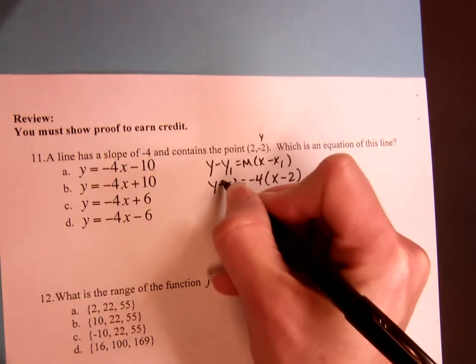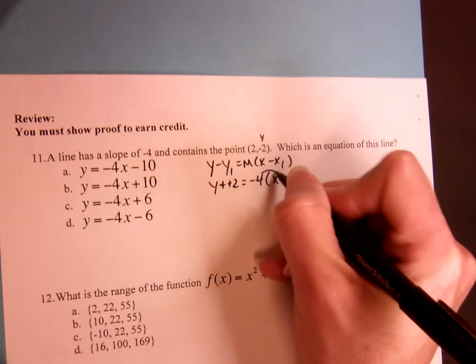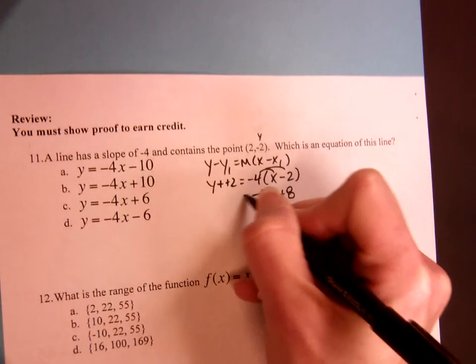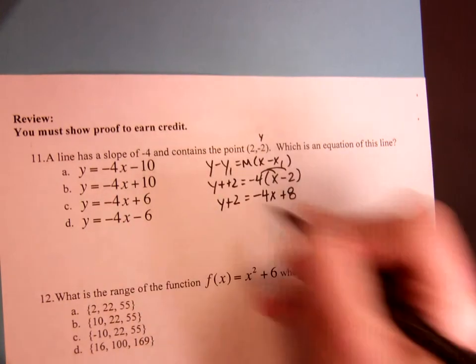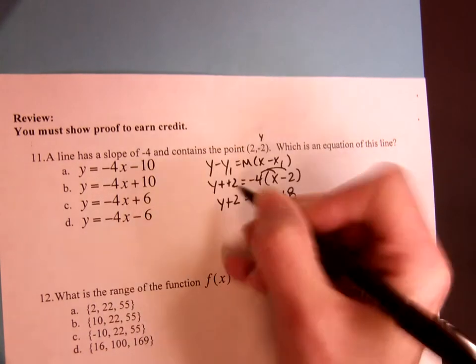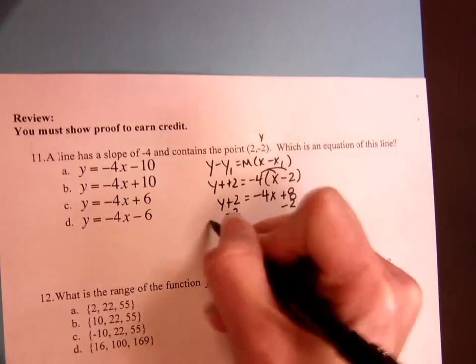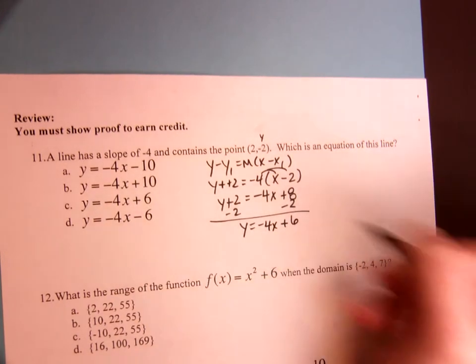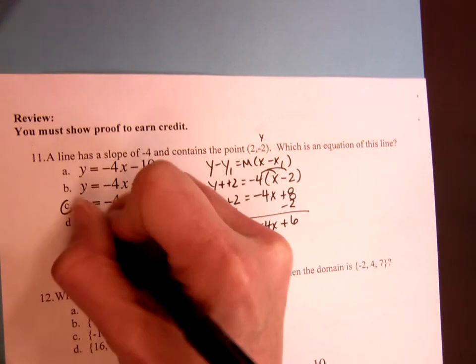Remember that a minus a negative turns to plus a positive, and we distribute. So this would be negative 4x plus 8, and then that's y plus 2. To get y by itself, we would subtract 2 on both sides. This is y equals negative 4x plus 6. So then your answer would be C.